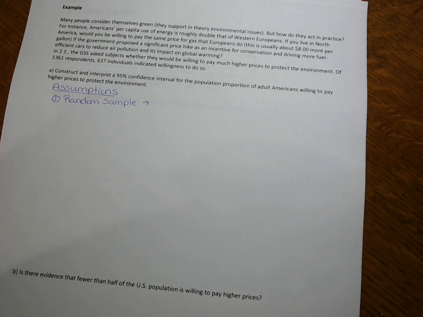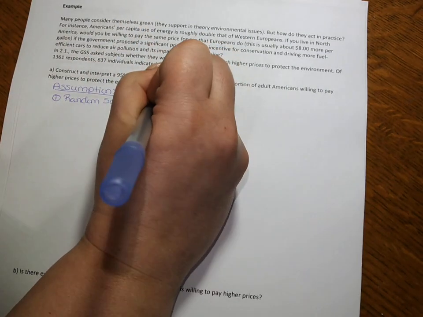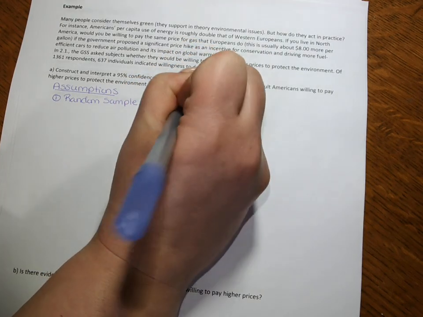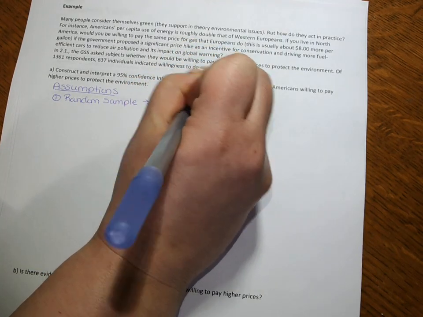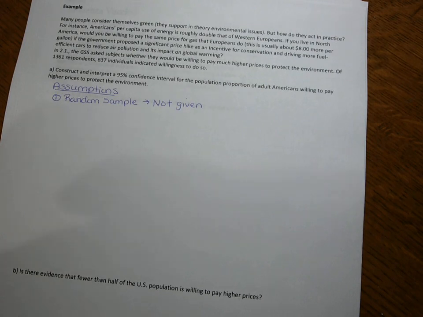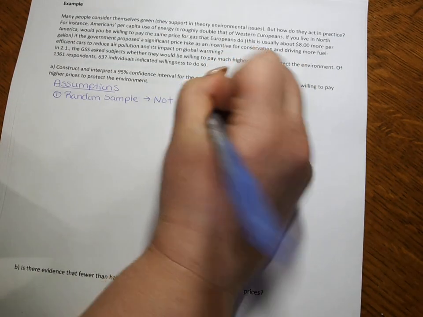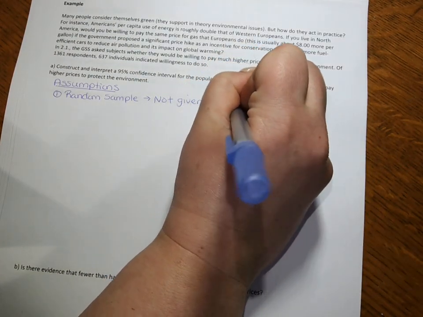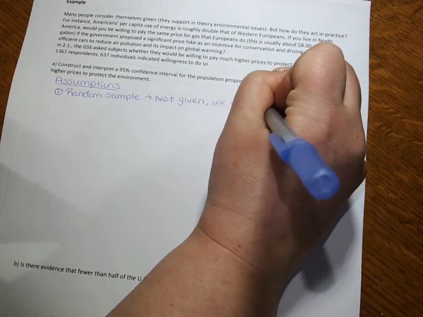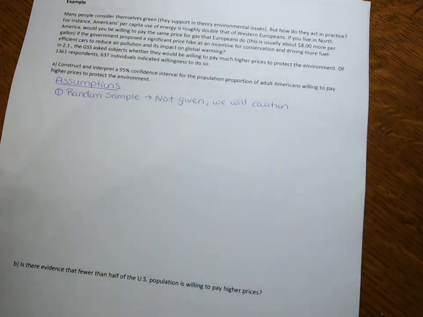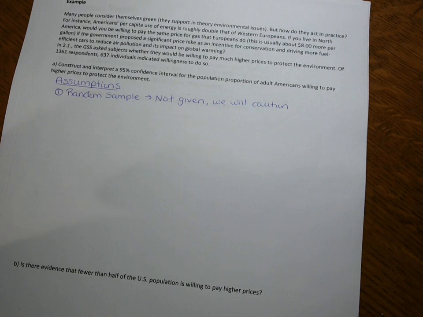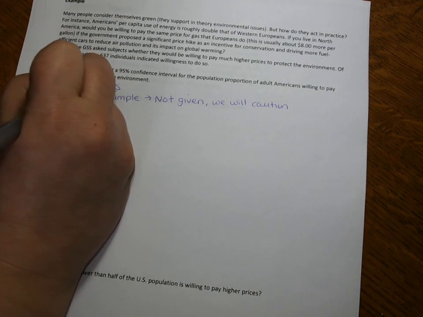Notice, in our prompt, we're not given information about whether or not the sample was random. Since we don't know if the sample was random or not, we will proceed with caution, realizing that the conclusions we come up with may or may not be valid, and we really need to confirm whether or not this was a random sample. 2, we're going to do our sample size check.